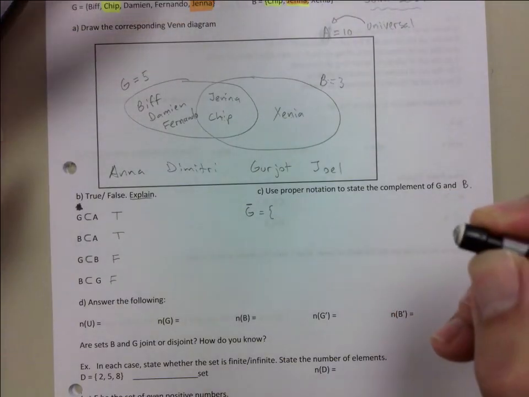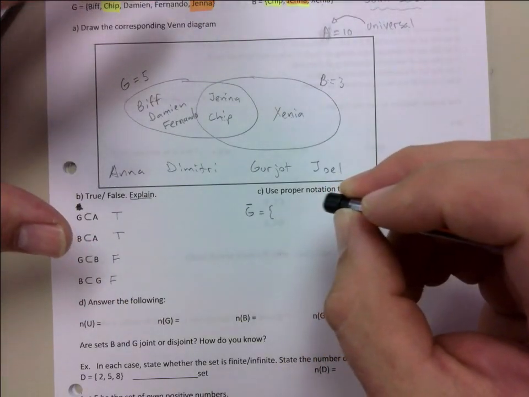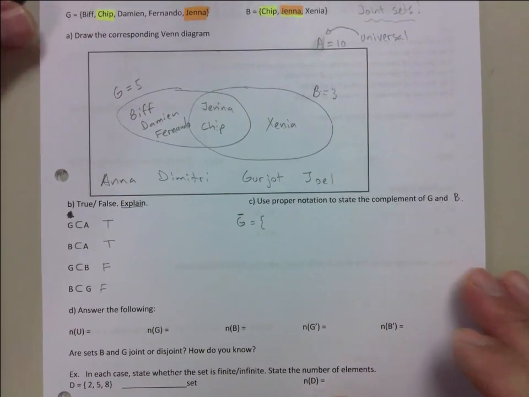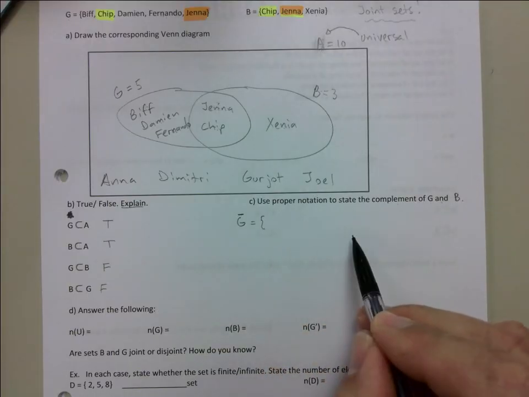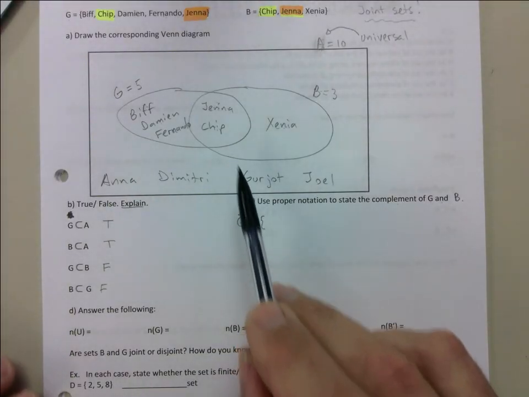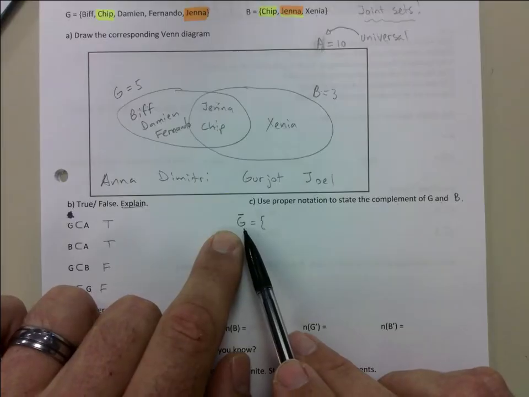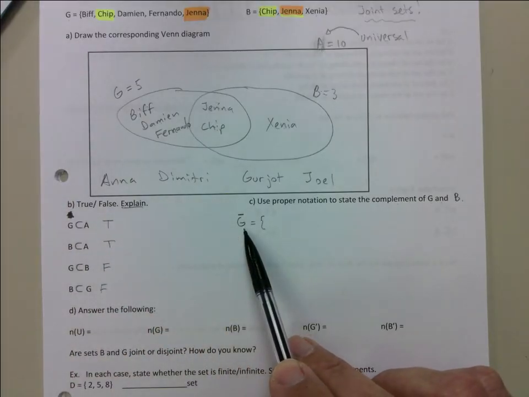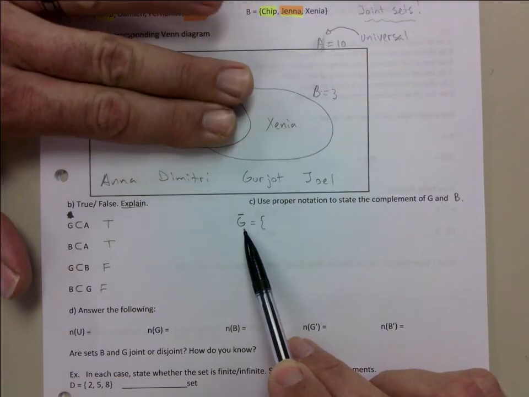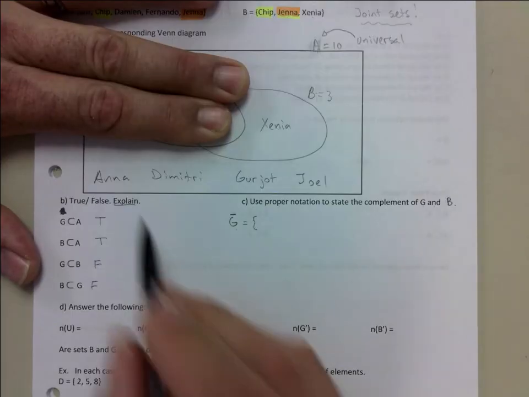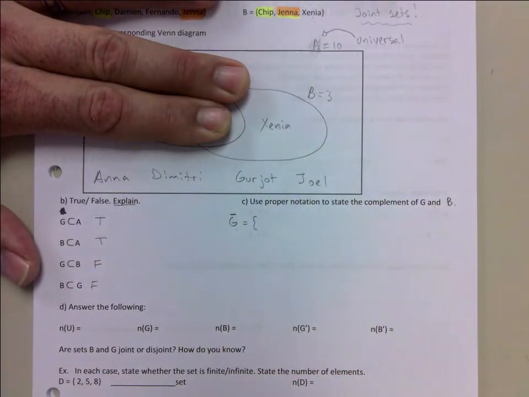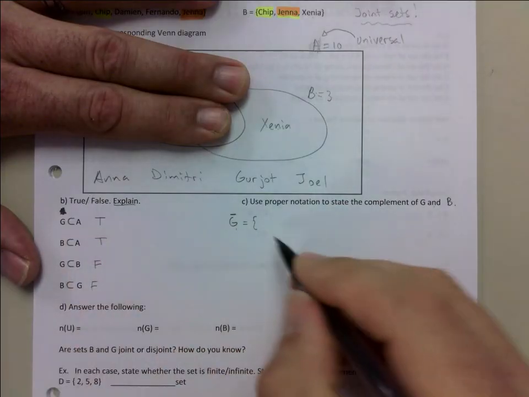Can I help? I'm gonna help you out here. You gotta go to your universal and state everything that is not G, okay? So you take maybe a couple of fingers, cover up whatever is G, and what is left? All of these other ones are not in G. That's what the complement is. So just start stating them.